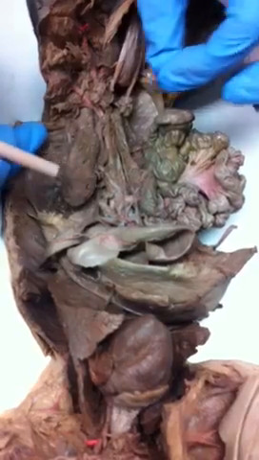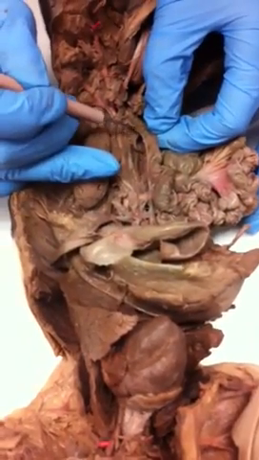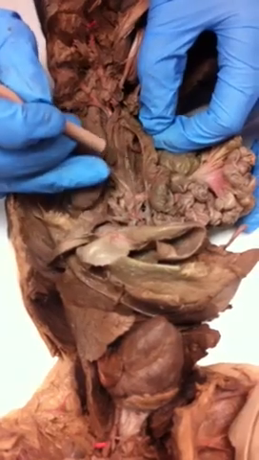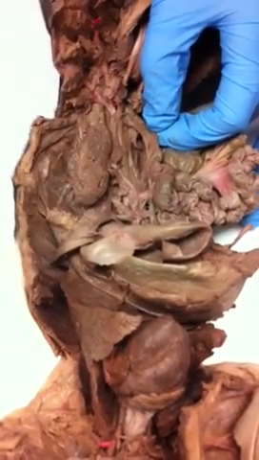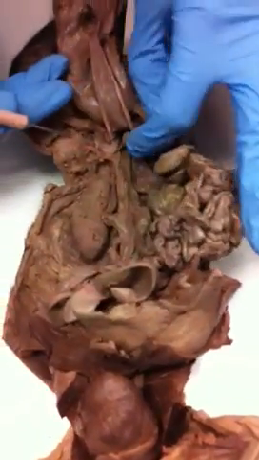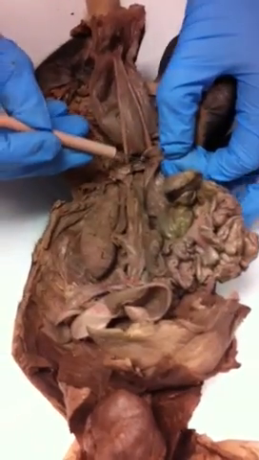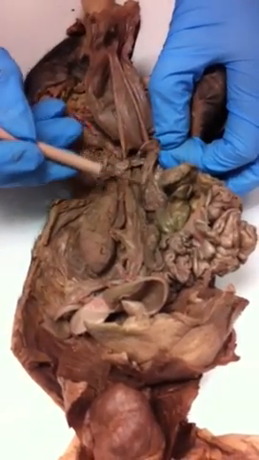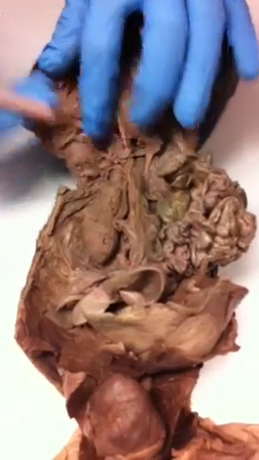The caudal mesenteric is much lower, and it's attached to the underside of the rectum or descending colon, right in there. And the gonadal artery is going here to the ovaries. It's a very thin artery right there, and it's also branching off of the aorta. There's the other one right there.